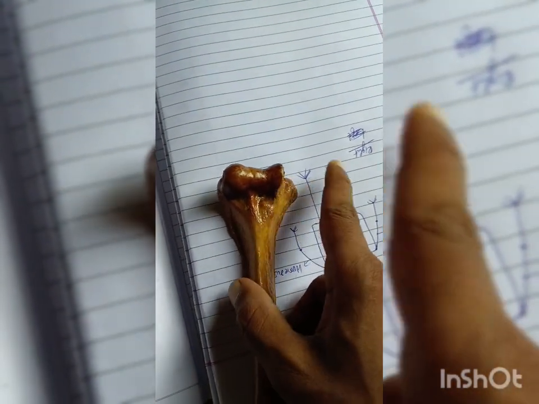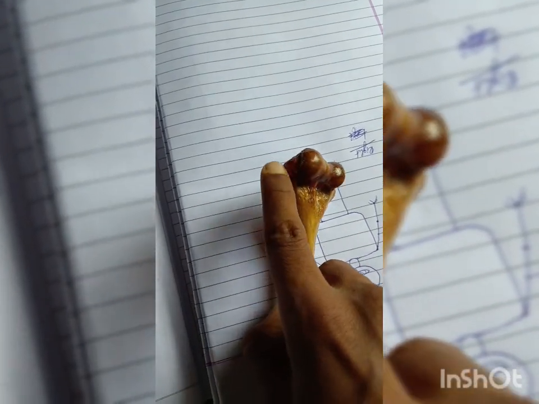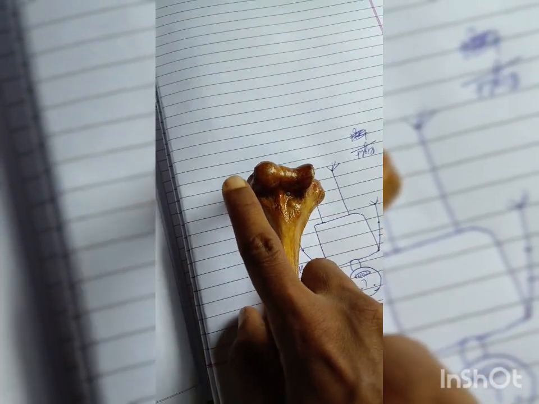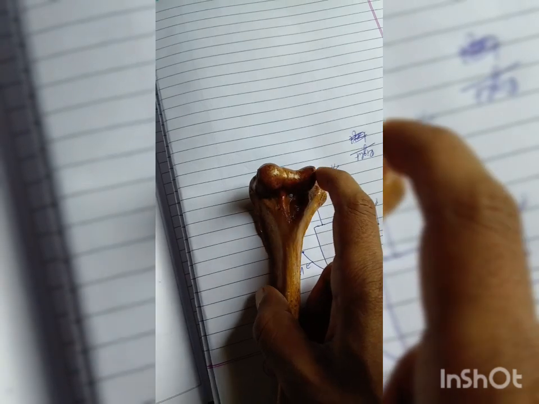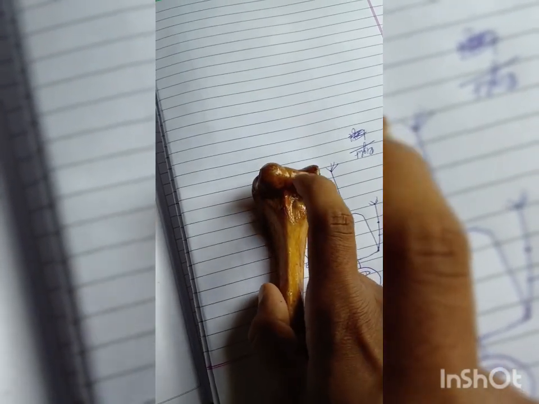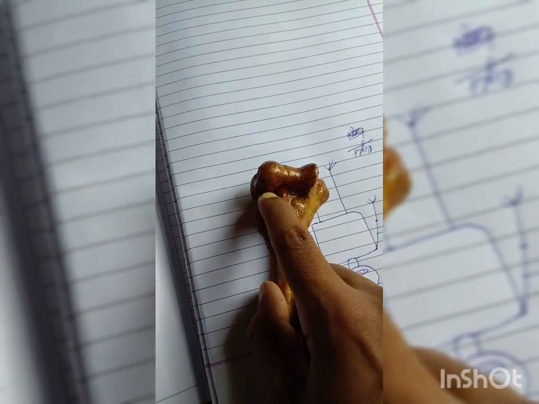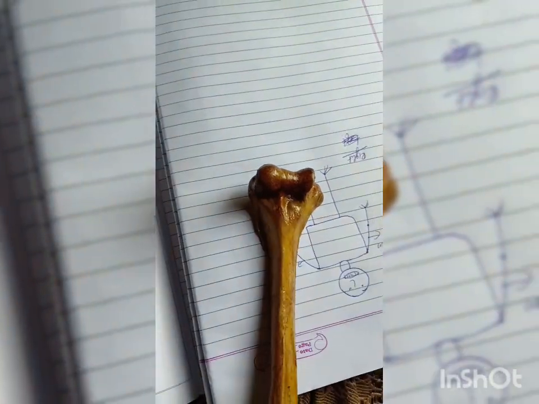Medial epicondyle toward the medial side of the body. Lateral epicondyle toward the lateral side of the body. This is called trochlea. This is capitulum. This is coronoid fossa, and this is radial fossa.